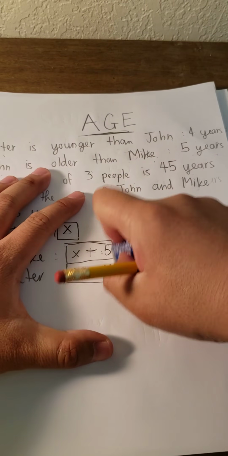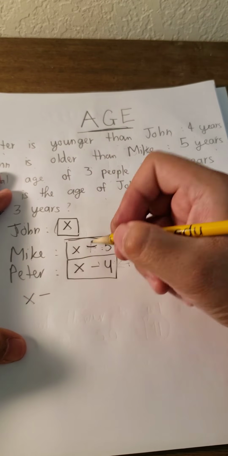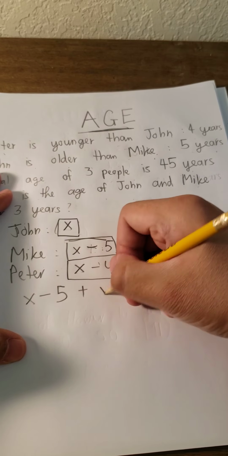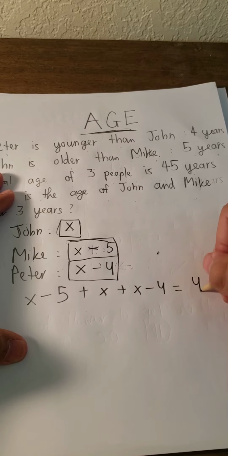So when we do it like this, we have three terms: S minus 5 plus S plus S minus 4 equal to 45.